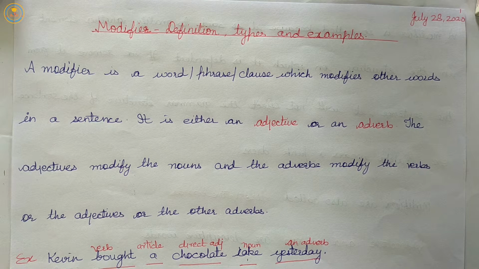Modifiers means to modify some new things or to qualify the things or to tell more about the related words in the same sentence. A modifier is a word or phrase or clause which modifies other words in a sentence.